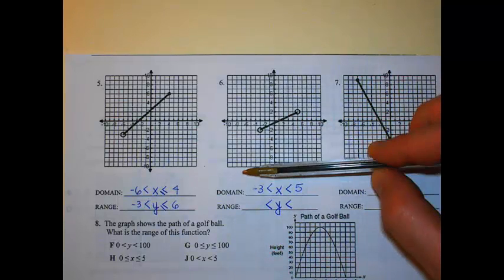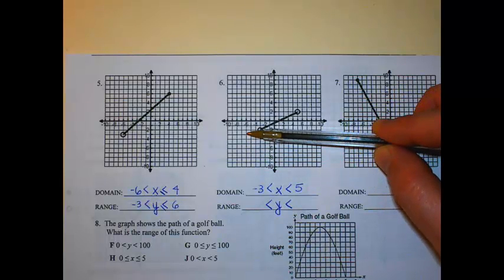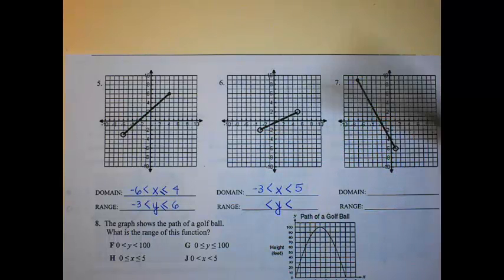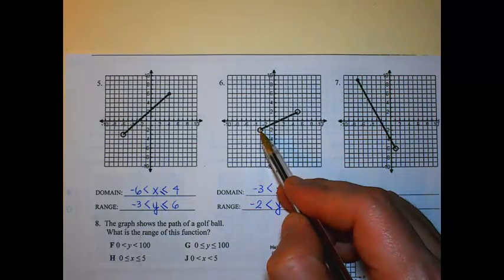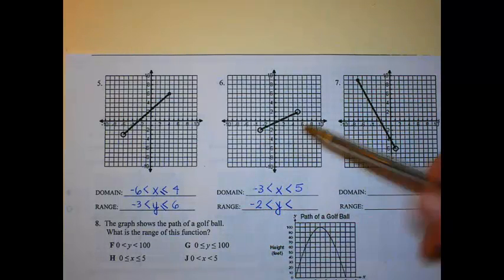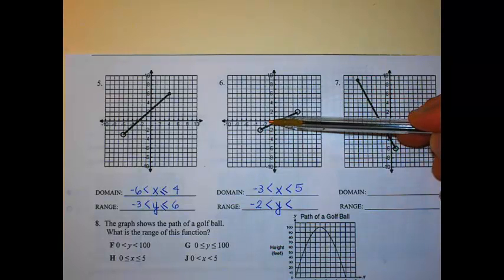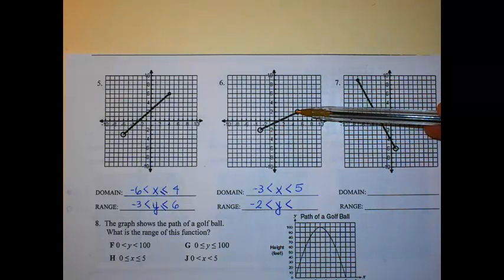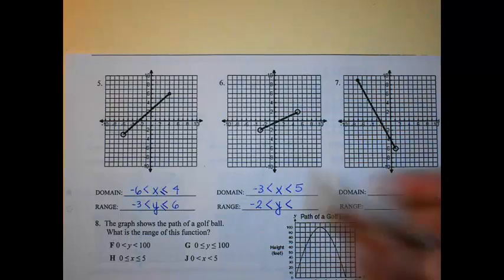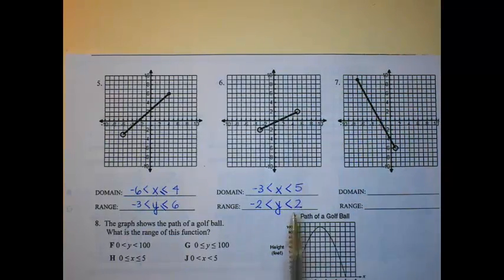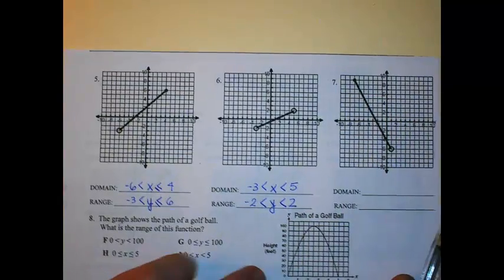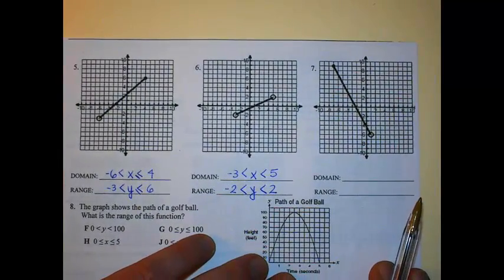For the y value, move your pencil from bottom up. The first place I touch is right there, and the y value is -2. And that point right there is an empty circle, so no dash. And as I continue moving my pencil up, the last place I touch is right here, which y value is 2. And again, no dash because it's an empty circle. Alright, last problem here, number 7.